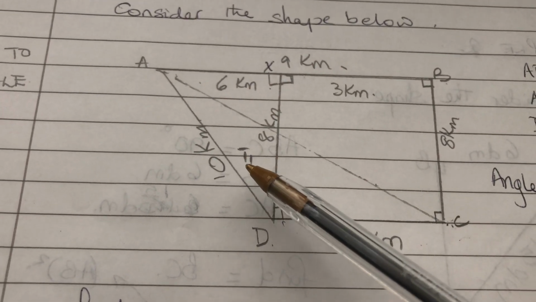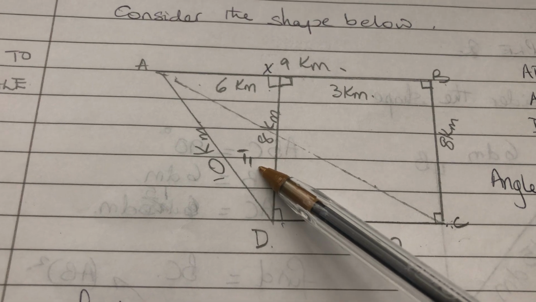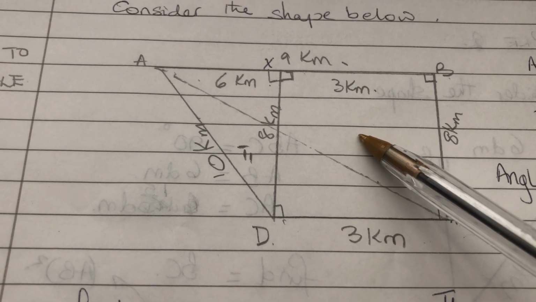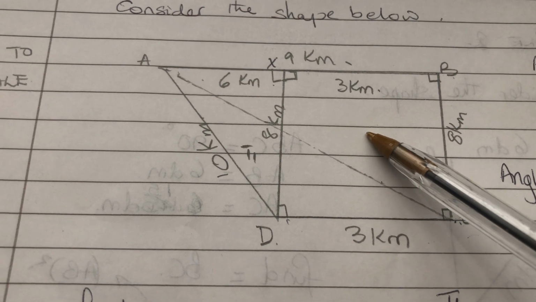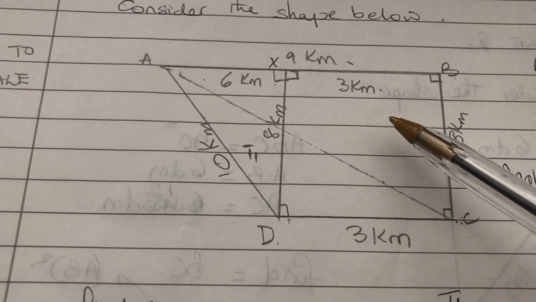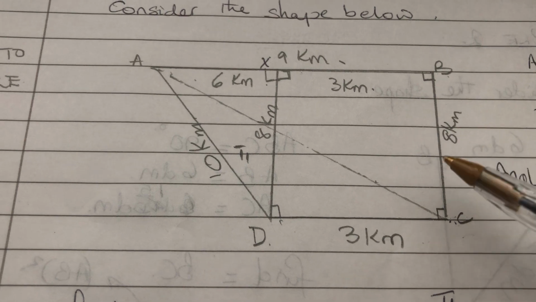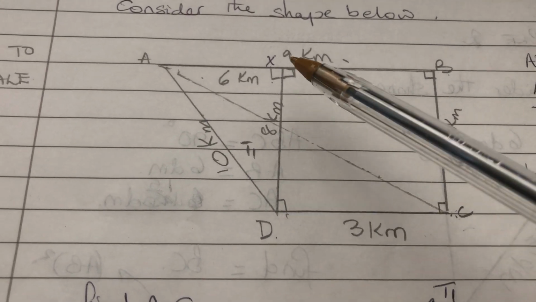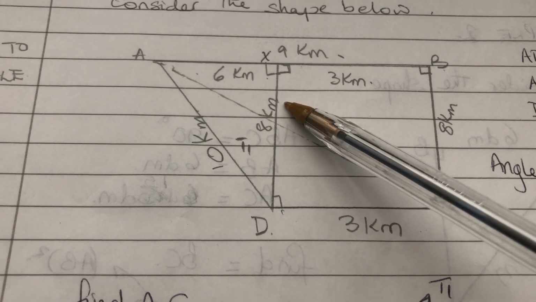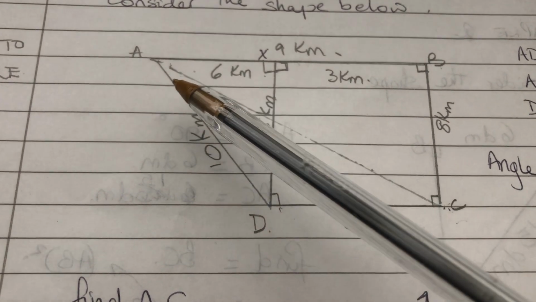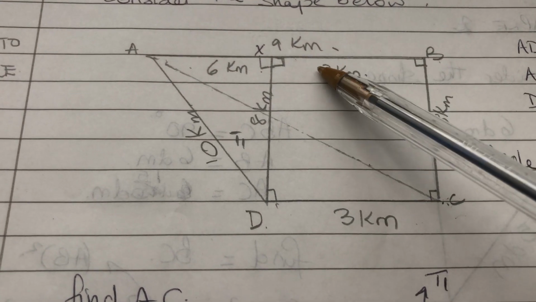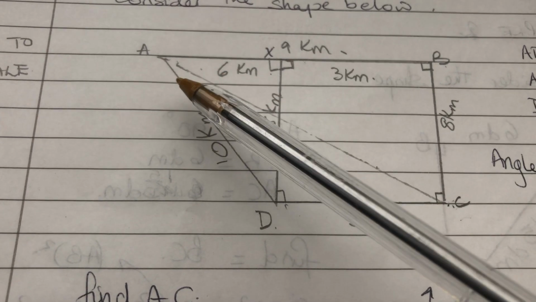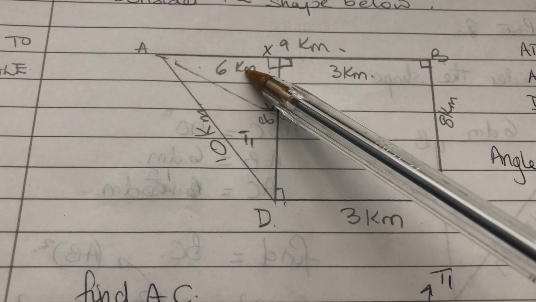If you look at the question, you think it's a bit complicated, but it's not. This is my first triangle, and this is my second, my rectangle. Now if BC is 8 kilometers, then DX will be 8 kilometers. If AB is 9 kilometers and this is 3, then AX will be 6.